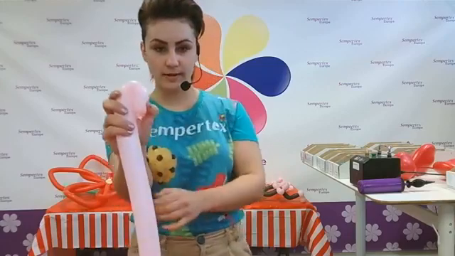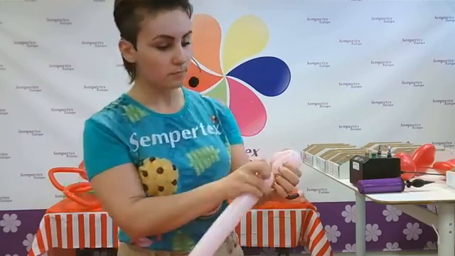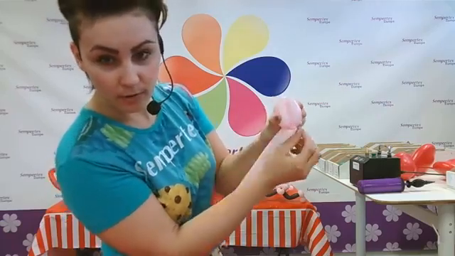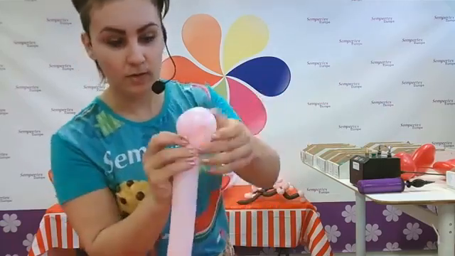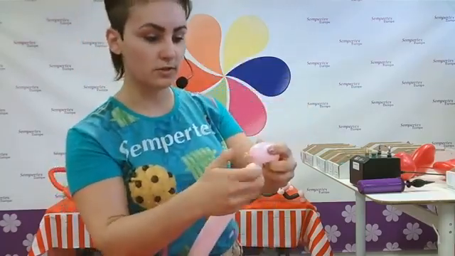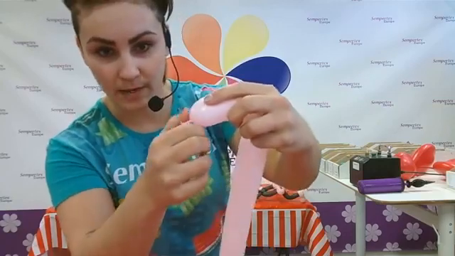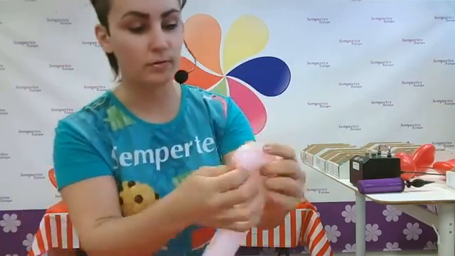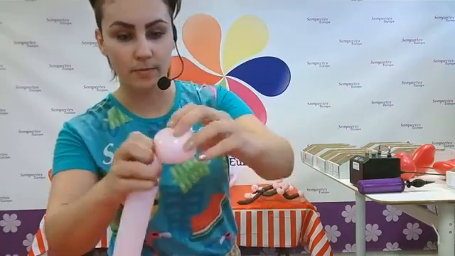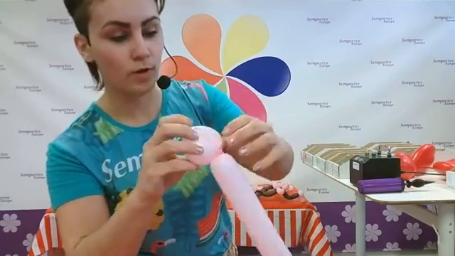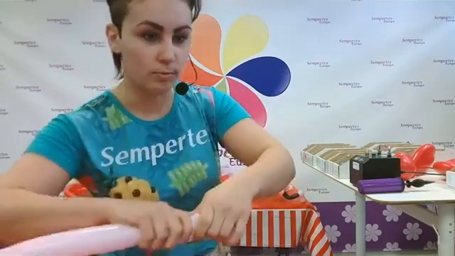So I'm gonna create a small loop like this. And again, if I make the loop, do not grab the knot only and twist it around, because you get a lot of space. We don't want the space. So I grab the balloon behind the knot, so close to the rounding of the balloon. I'm gonna wrap it around like this, pull it through the loop to lock it in, and then you've got a nice and tight loop.